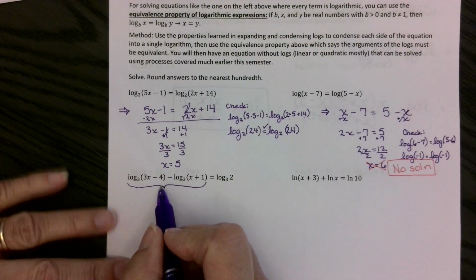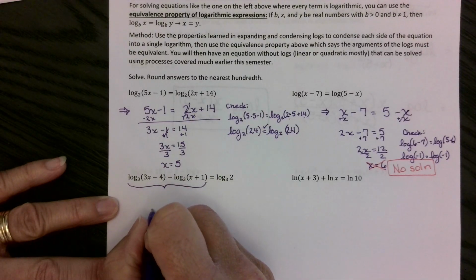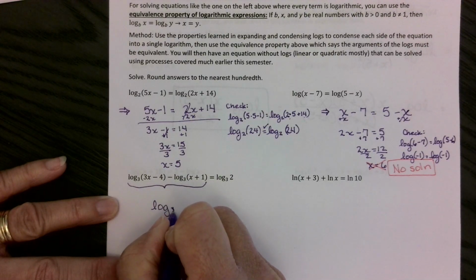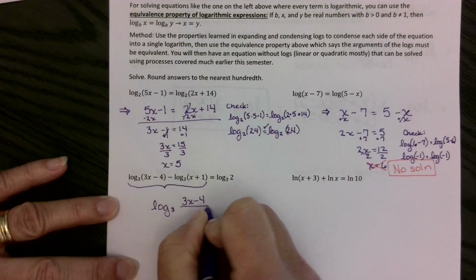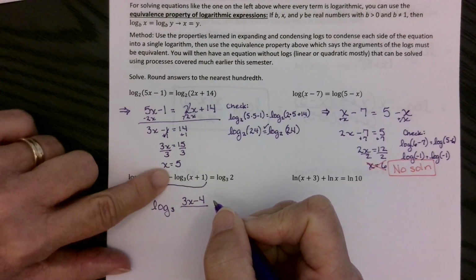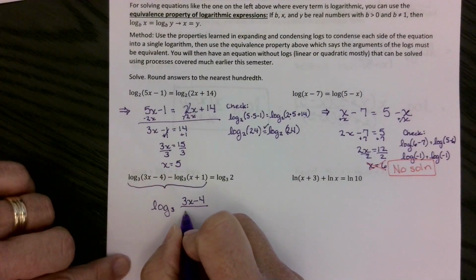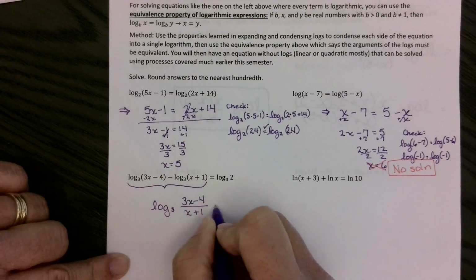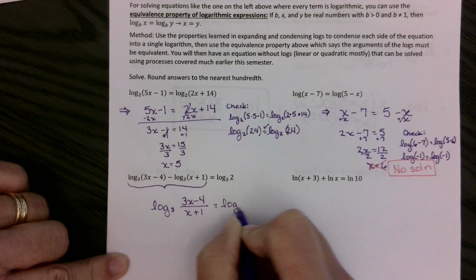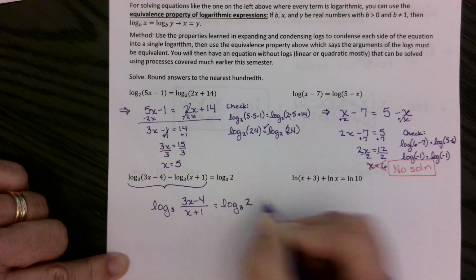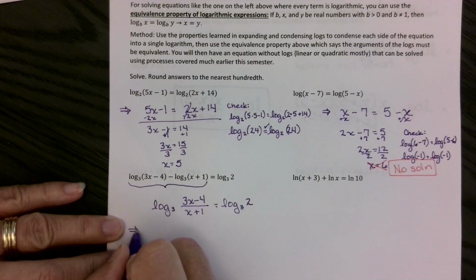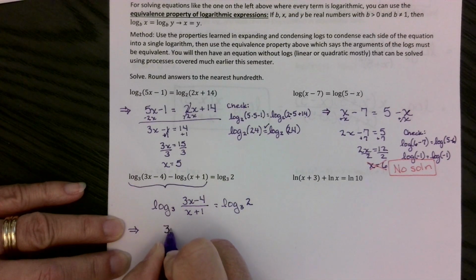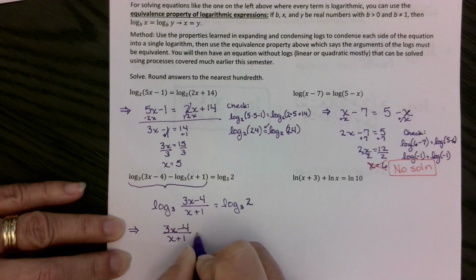So in this case, subtraction goes with division. So we're going to have log base 3 of 3x minus 4 on the top, because it is positive. This is negative, or subtraction, so x plus 1 goes on the bottom, equals log base 3 of 2. Okay. Now we have single logs on both sides. Now you can set your arguments equal to each other. I have (3x minus 4) over (x plus 1) is equal to 2.